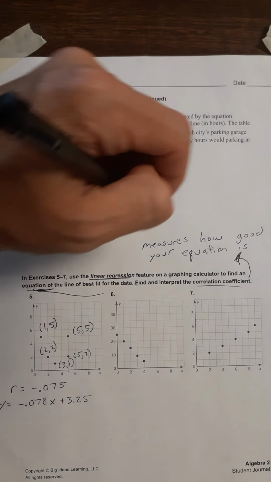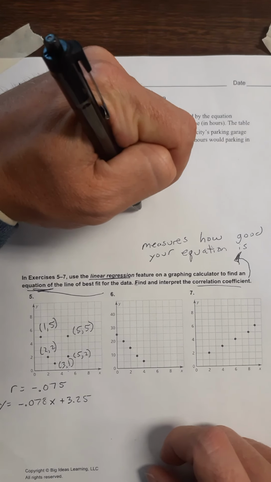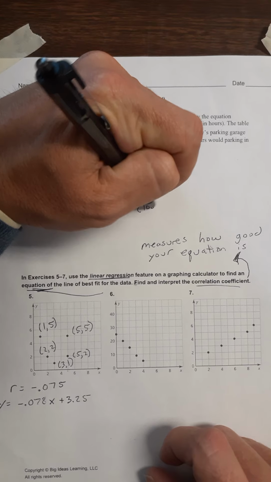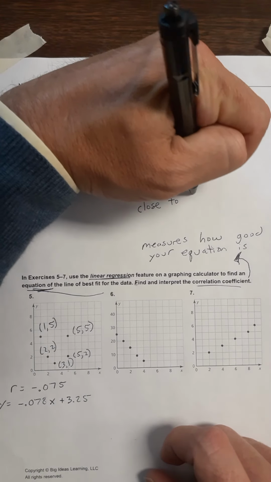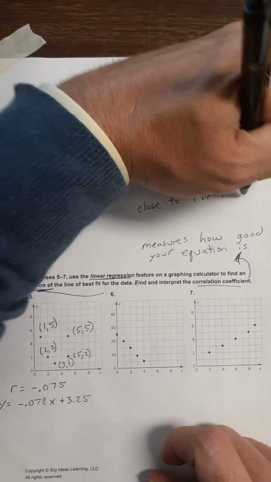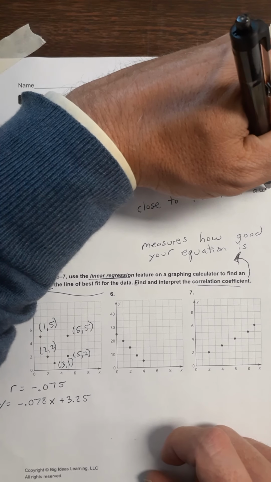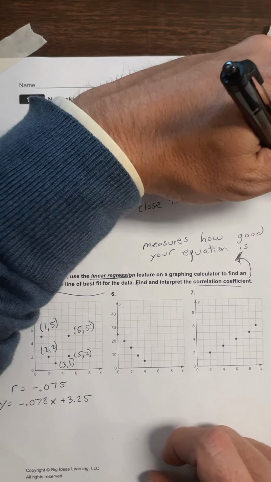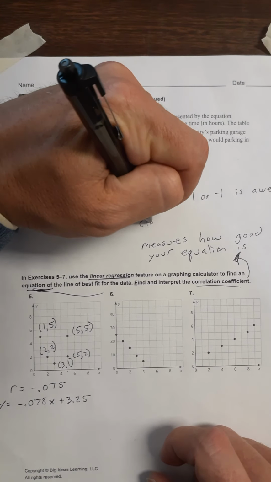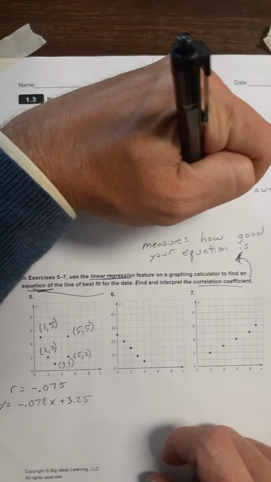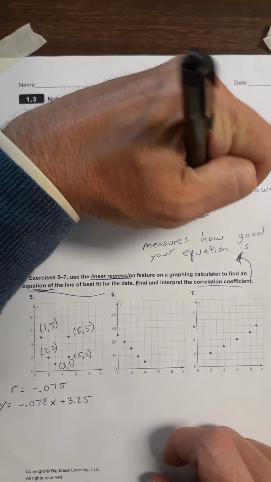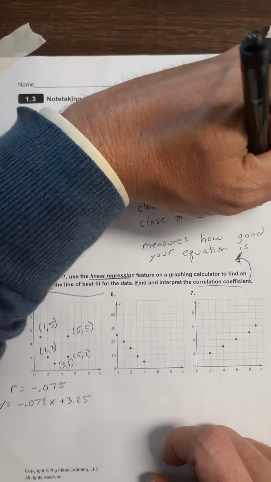And then the next note you would want to take is that close to 1 or negative 1 is awesome. Close to 0, 0 is bad.